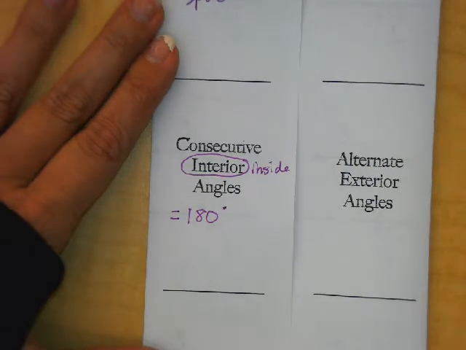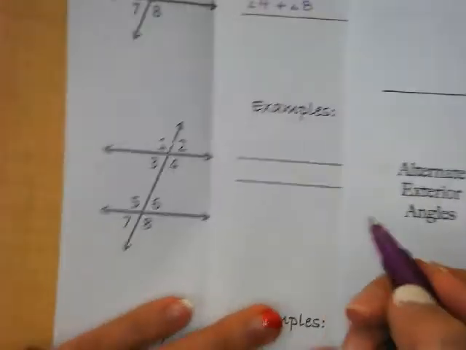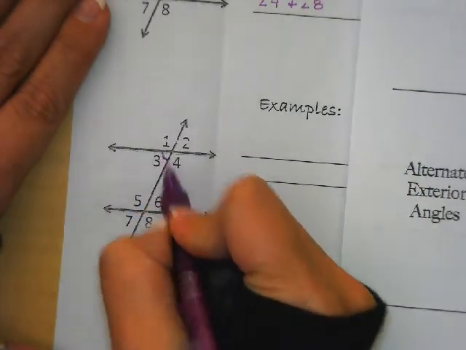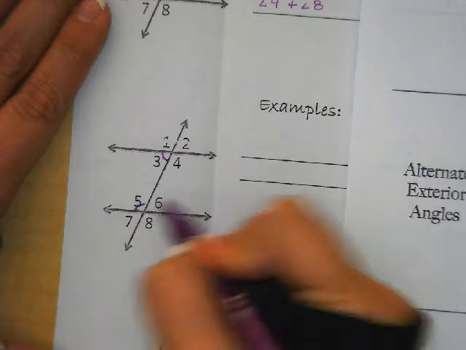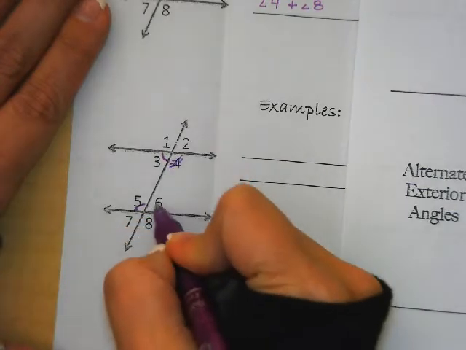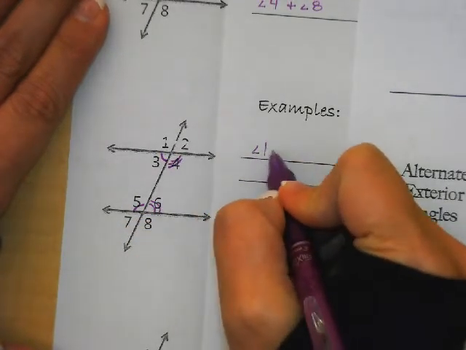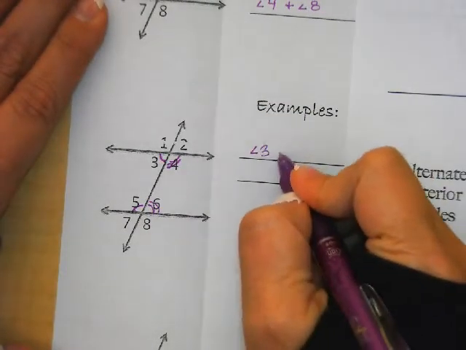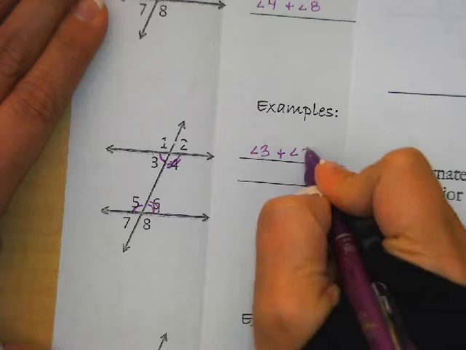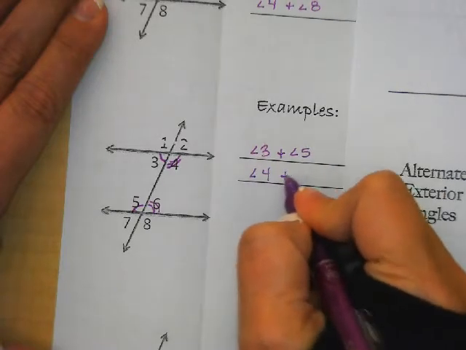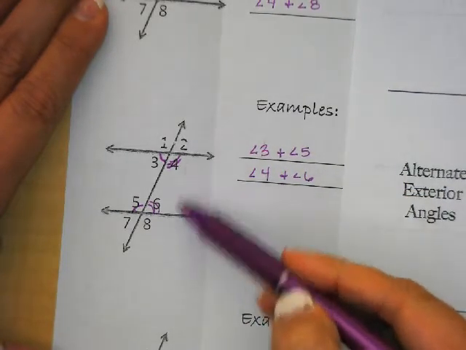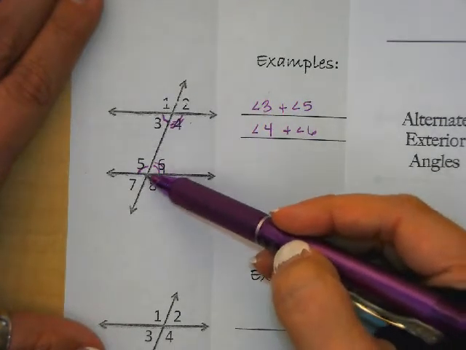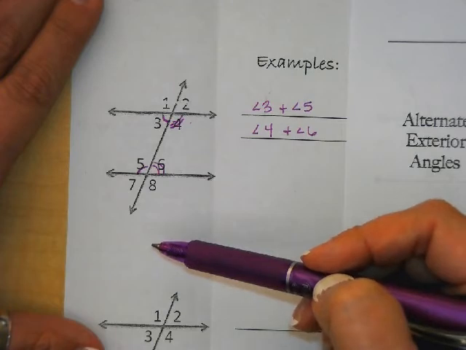It has to go back to corresponding. So when we open this up, our consecutive interior angles are going to be 3 and 5 and 4 and 6. Sorry, not 1 and 3, 3 and 5, what I marked, not what I said. Notice they are inside the parallel lines. Do you see that? And they're on the same side.